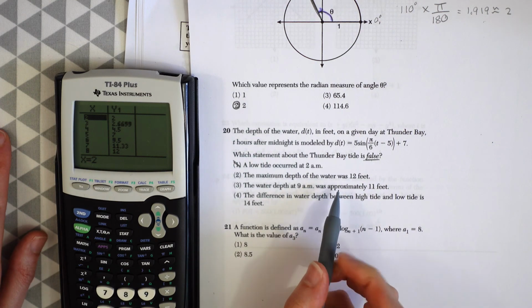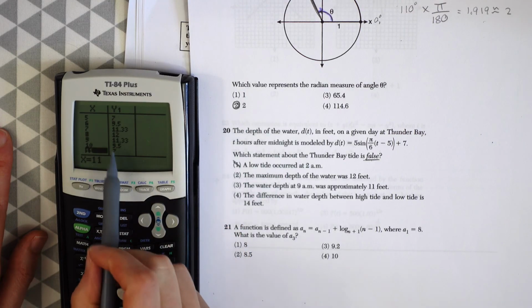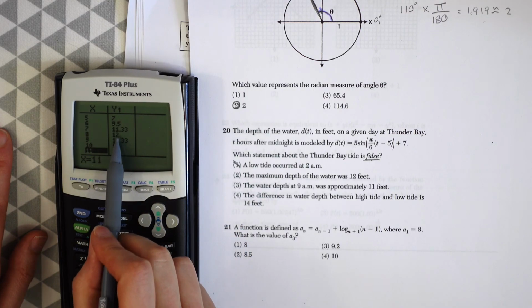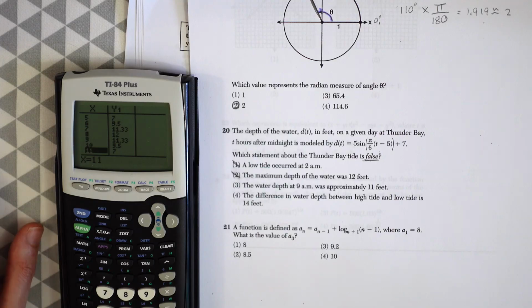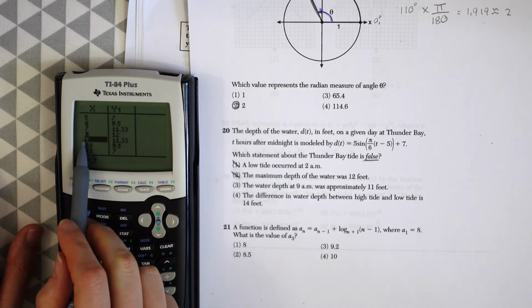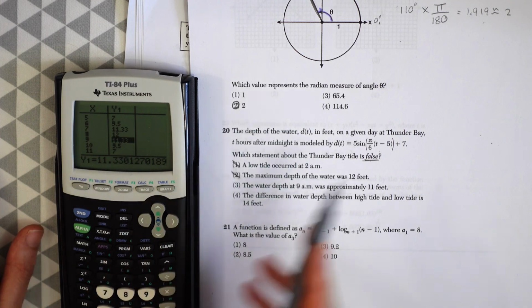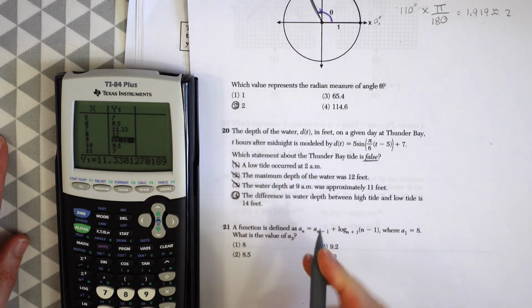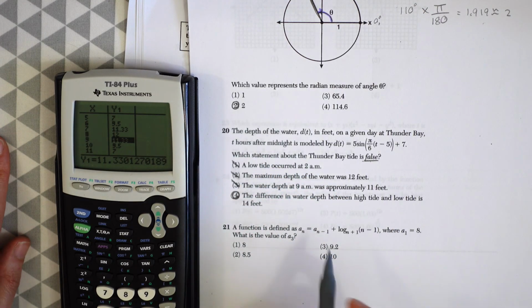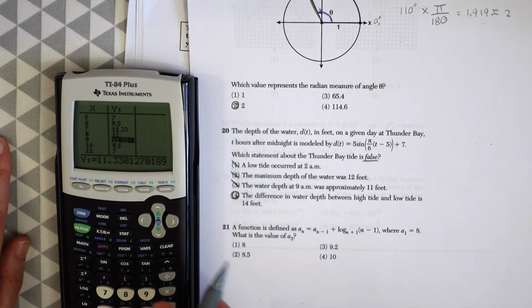The maximum depth of water was 12 feet. We found the minimum, so let's find the maximum. That does look like 12 feet. Y represents feet, so that's also true, so that's not our answer. The water depth at 9 a.m. was approximately 11 feet. Let's go to 9 for 9 a.m., and you can see it is approximately 11 feet, so that's not our answer. By process of elimination, our choice should be choice 4, but let's check. The difference in water depth between high tide and low tide is 14 feet. Yeah, that doesn't seem to make sense.